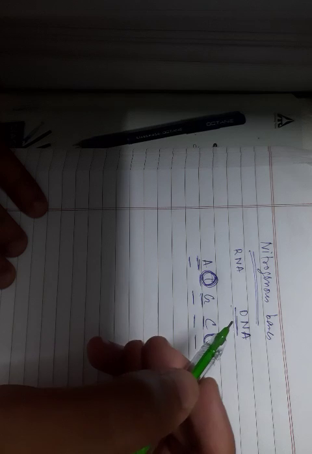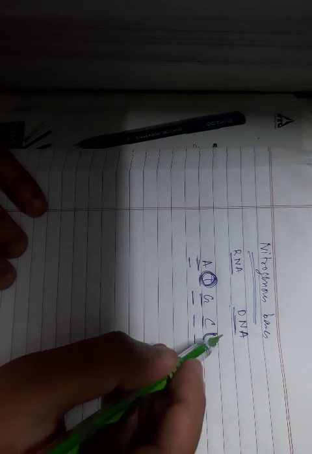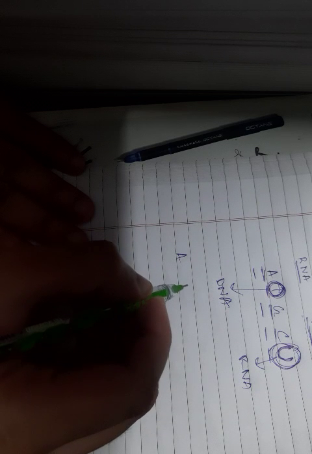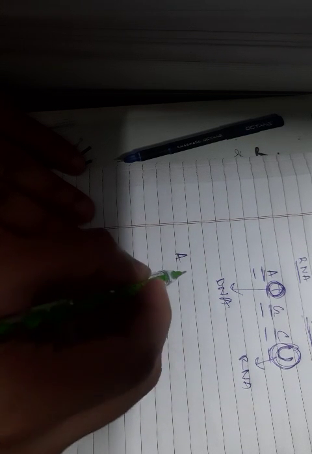In DNA, this T is present, and in RNA this U is present. Now A and T base pair with each other.